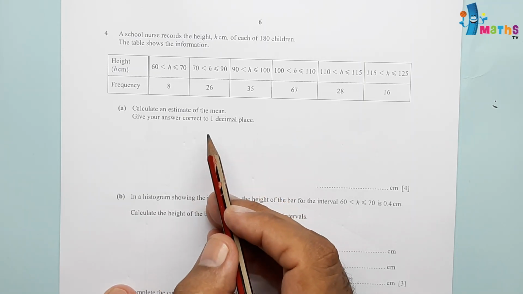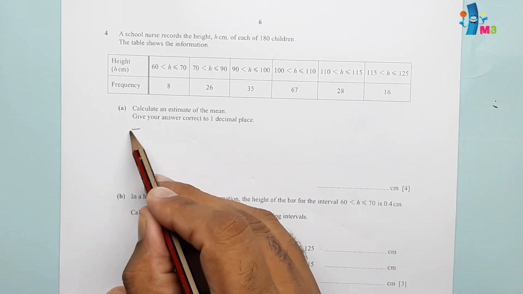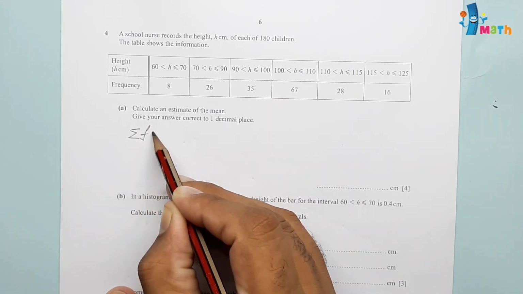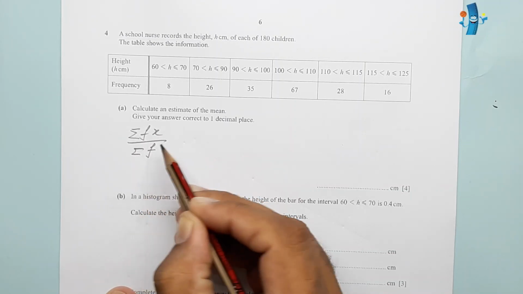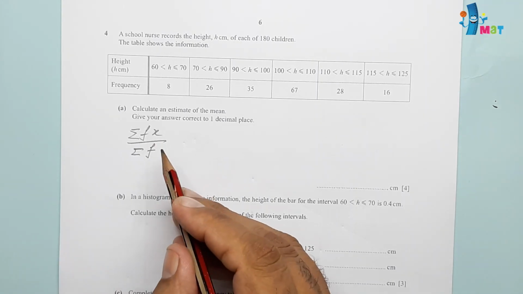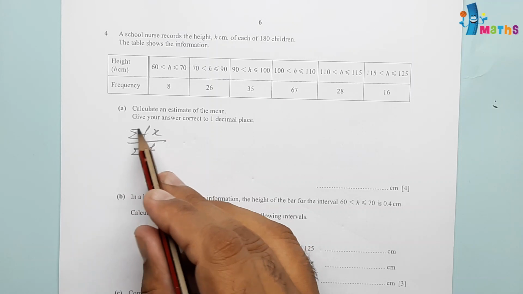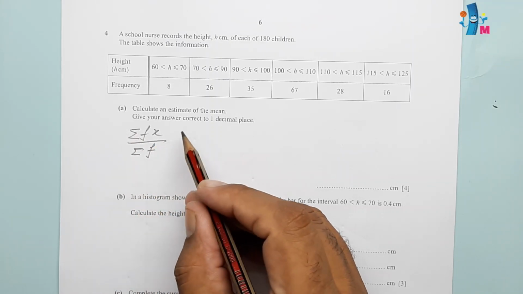So we will be adding, basically, sigma fx. The formula is sigma fx over sigma f. So we will be adding the frequencies, plus dividing this fx by sigma f.